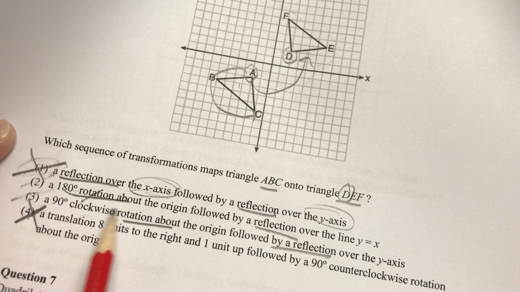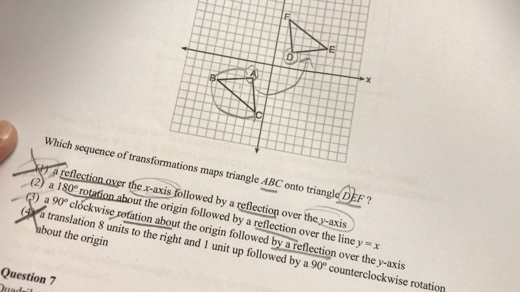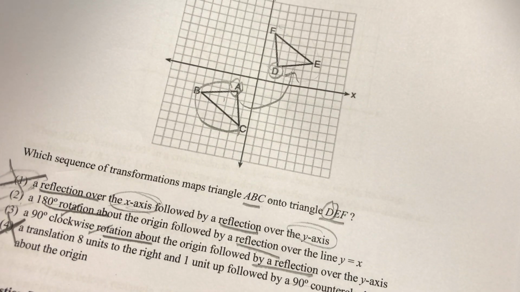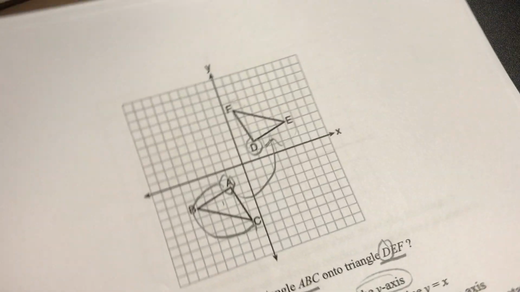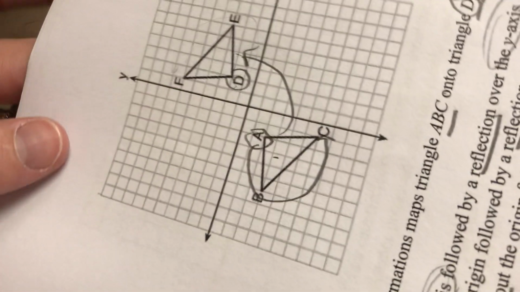So a 180 degree or a 90 degree rotation followed by a reflection over one of these two. Now I'm going to physically do these out to see which one it is. I'm going to try 3 first, a rotation of 90. So I turn my paper to the left 1 turn.